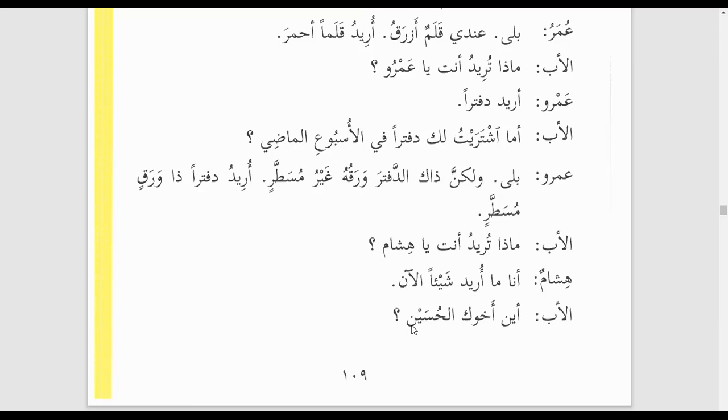So badal has to have the i'rab of mubdal minhu, right? So we know that akhuka is marfu'. And how do we know it is marfu'? This wow is the symbol of marfu' that we have learned. There are 5 special nouns, al asma'ul khamsa. When they come with wow, they are always marfu'. For example, abu, aba, abi, akhu, akha, akhi. So akhu is marfu'. That's why the word used as badal has to have the same i'rab, which is al-Husainu. Akhuk al-Husainu, where is your brother Husain?